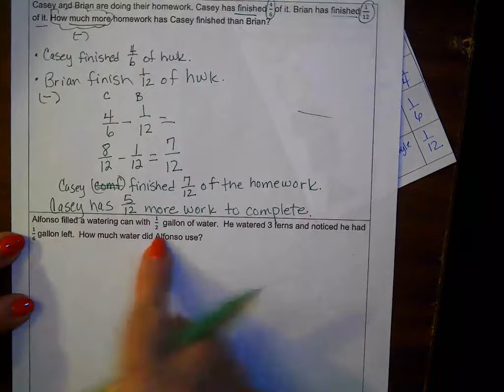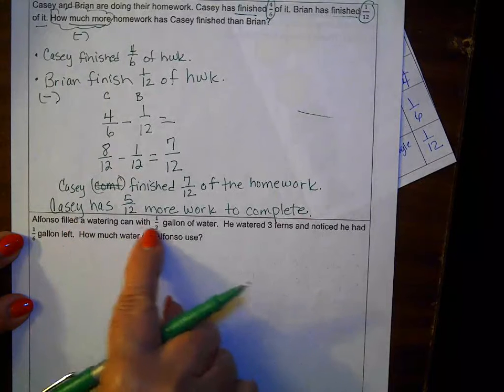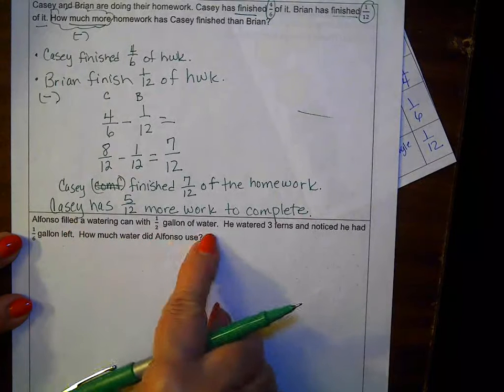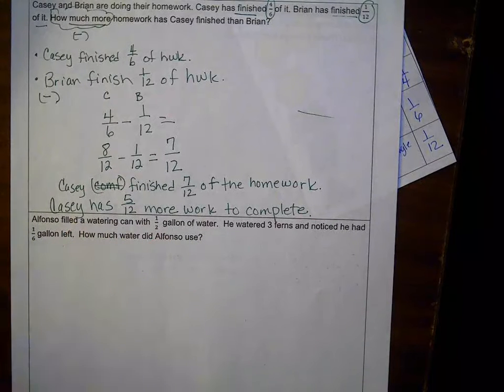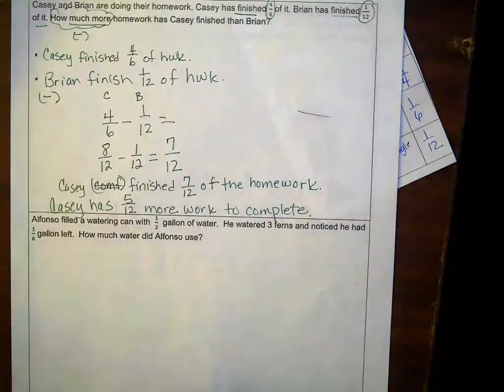All right, now let's look at Alfonso. He filled a watering can with 1/2 gallon of water. Okay, so if this was the watering can and it was only 1/2, let's think of it that way. So always just draw a picture.